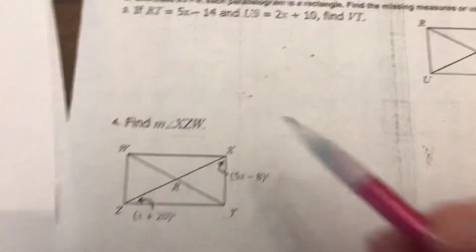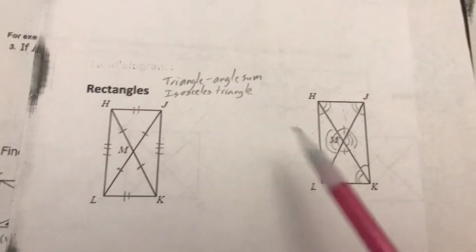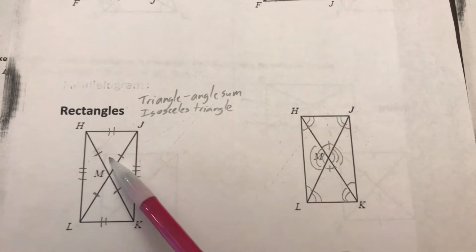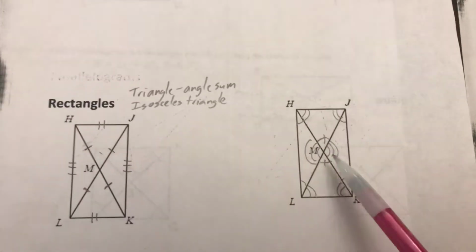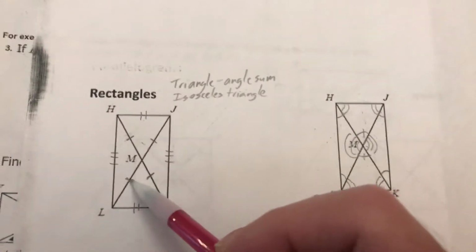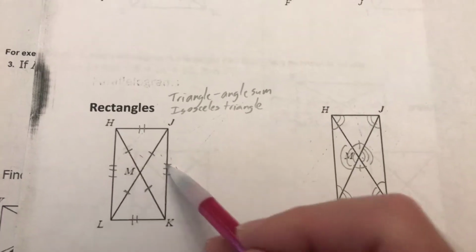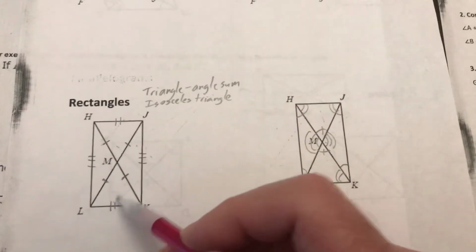All right, so for number 4, I want to show you, I marked the congruent sides over here, and I marked the congruent angles over here for rectangles. So for rectangles, the 2 opposite sides are congruent to each other, and those 2 right there are congruent to each other.